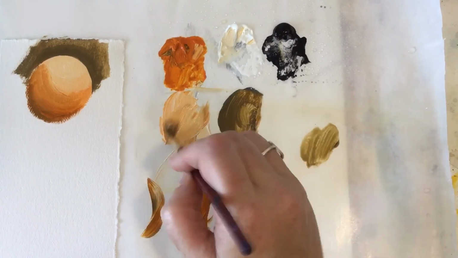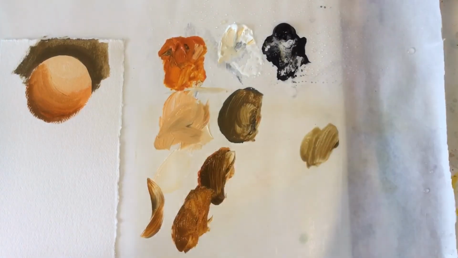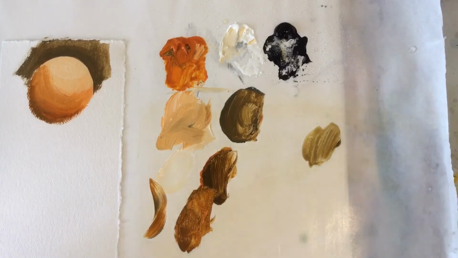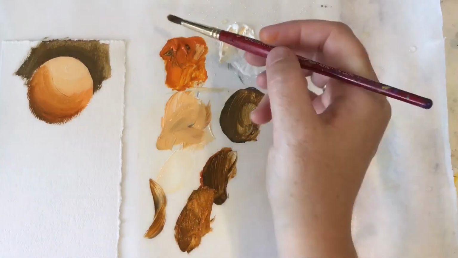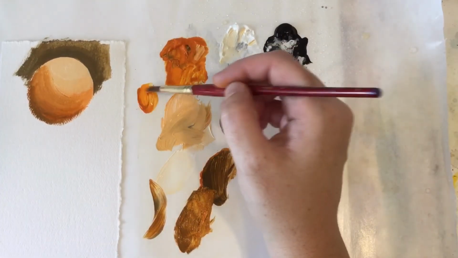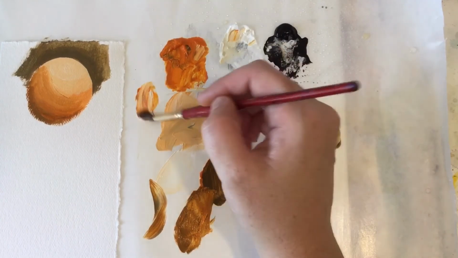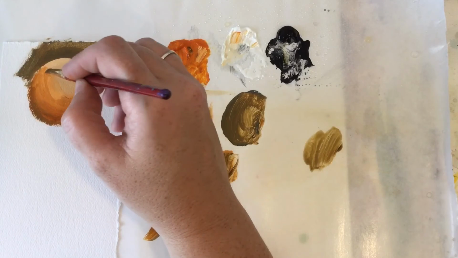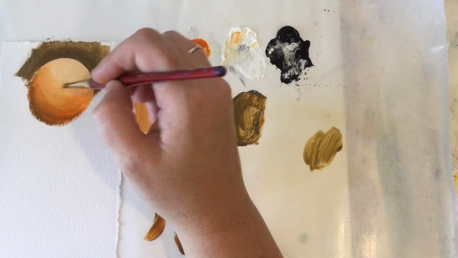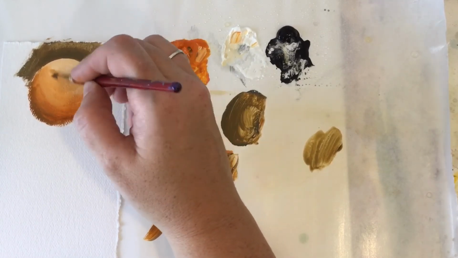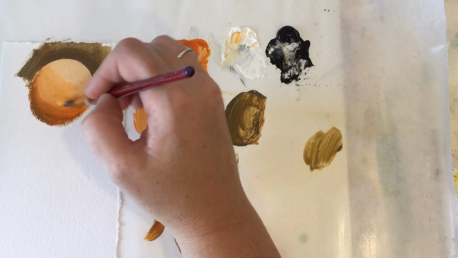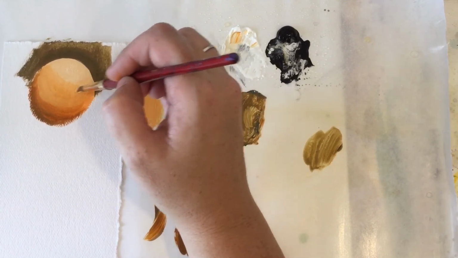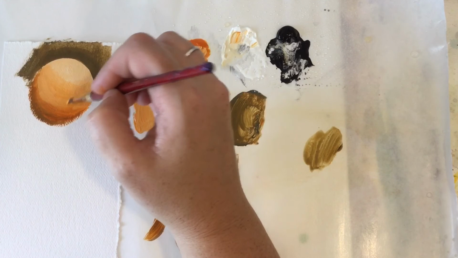And you can always go back in. Now see how I had a little bit of black on my brush, so it made that orange pile I had sort of gray, so I didn't want that to happen. So I'm going to make a new little pile so I can go back in here and negotiate that area. And I'm just sort of getting it to transition seamlessly.